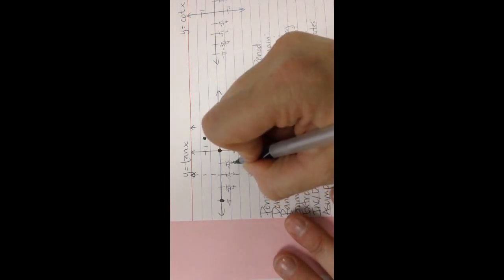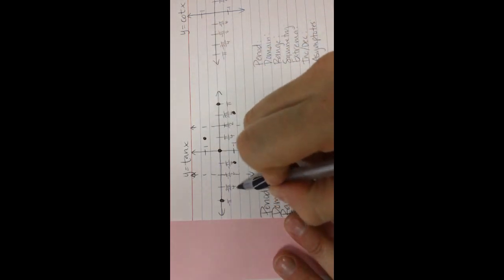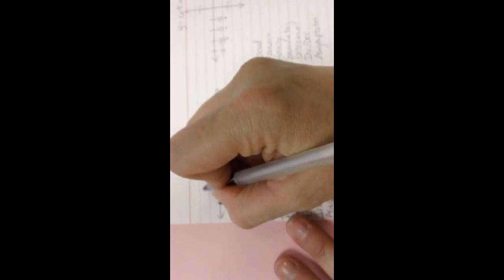Then the tangent of 3 pi over 4, that's in the second quadrant over here, is negative 1. So that's this point right here. Same thing over here: negative pi over 4 is negative 1, and negative 3 pi over 4 is positive 1.